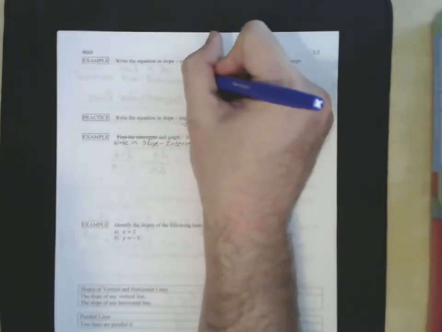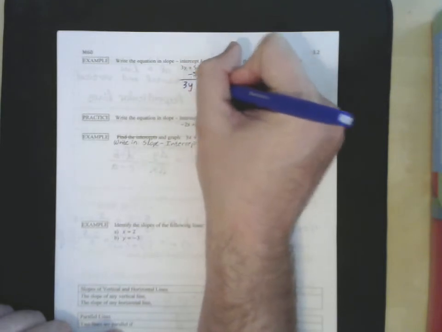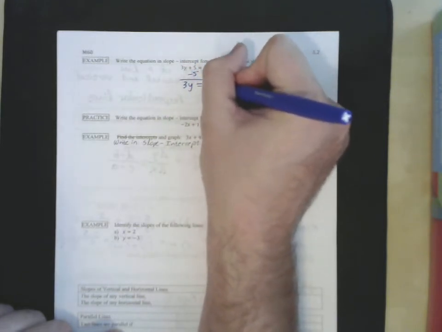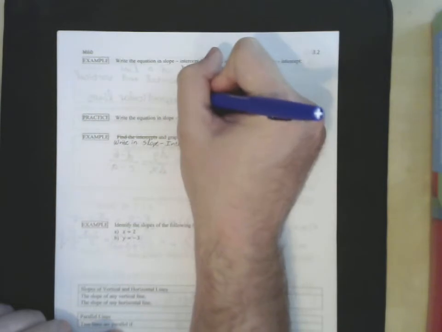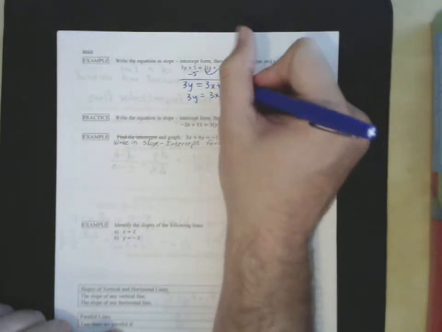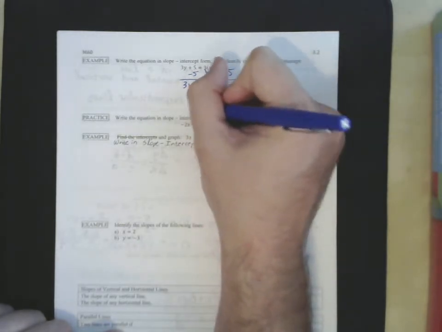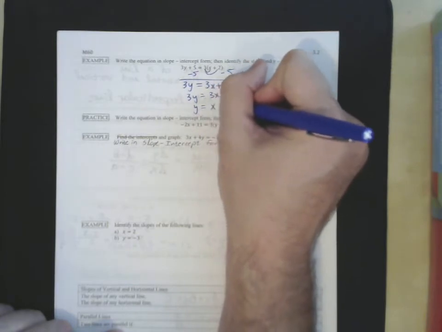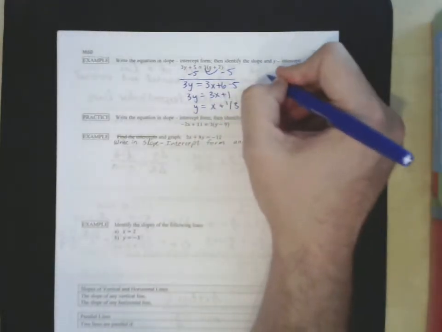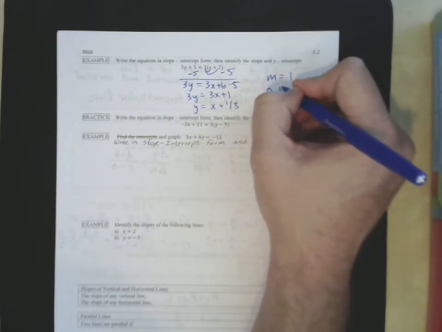So we're going to subtract 5, subtract 5. We have 3y equals, distribute that, 3x plus 6 minus 5. We have 3y equals 3x plus 6 minus 5, which is plus 1. Divide by 3, we get y equals x plus 1/3. And yes, this is the same equation that we graphed before. And our slope then, looking at it in this form, is 1, and our y-intercept is 0 comma 1/3.